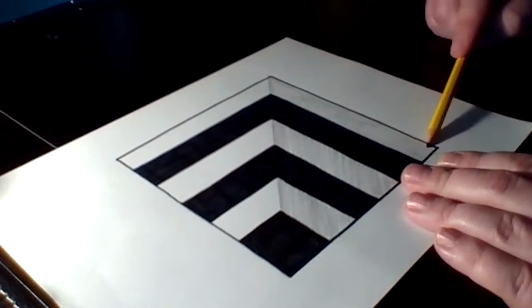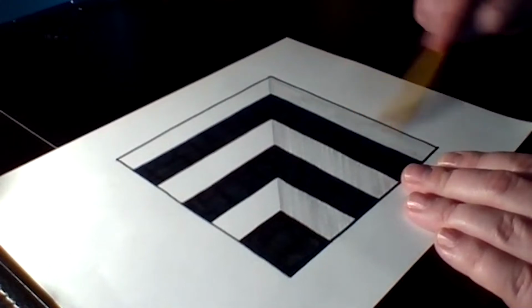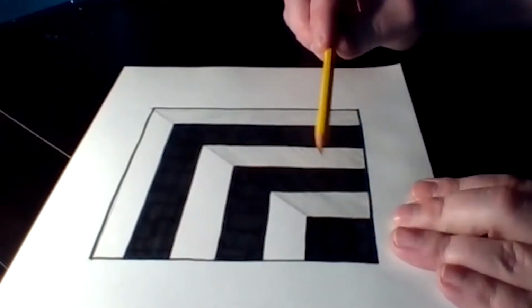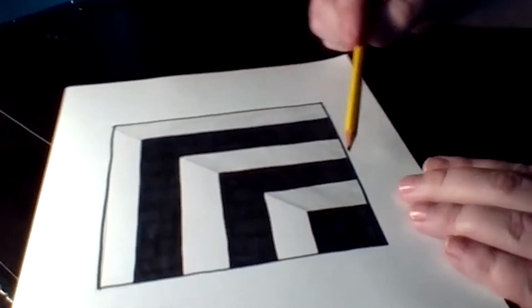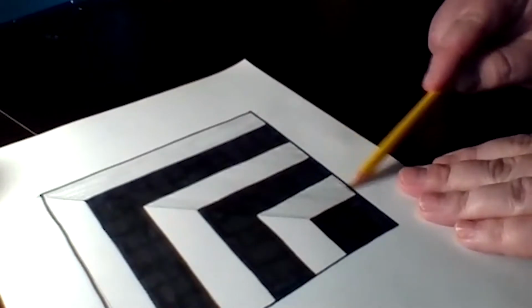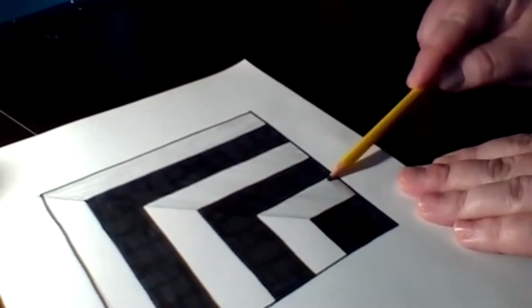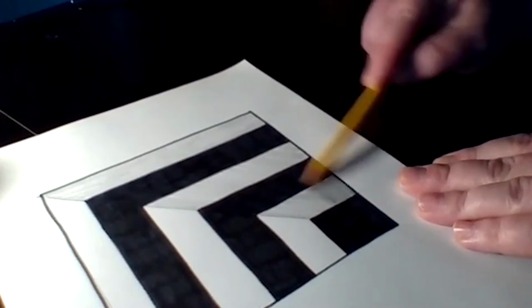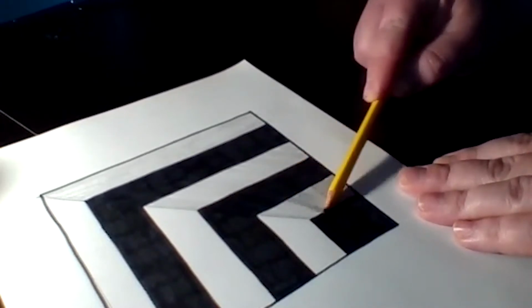Okay, all that practice that we did with shading and gradation, here's where we're using it right now. The first stripe at the bottom, we're going to shade in a little bit darker. This would be like at the bottom of the hole.